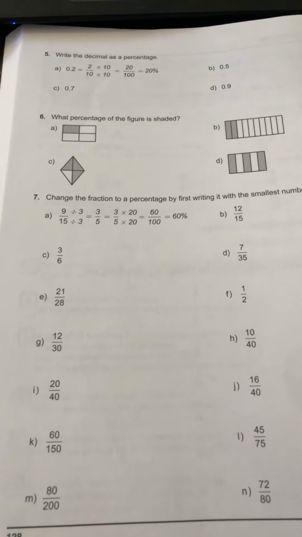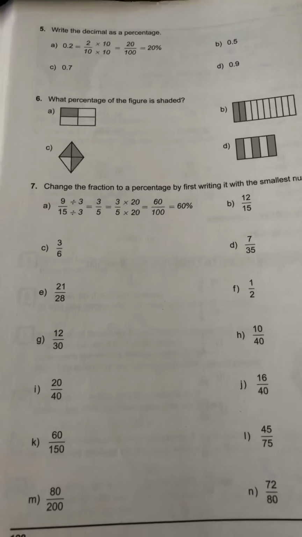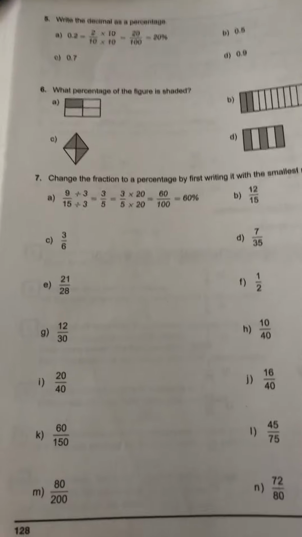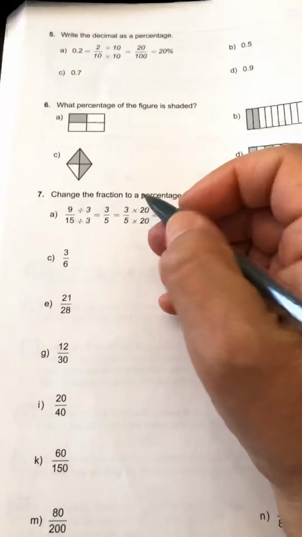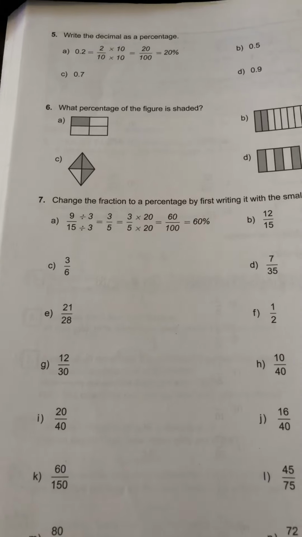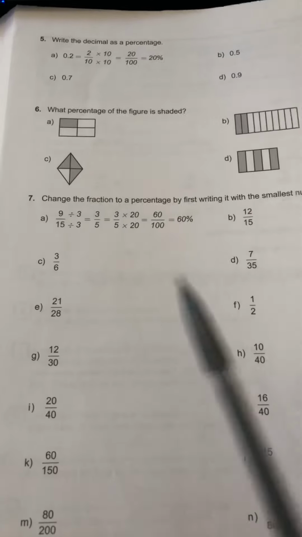To review from yesterday, I thought I'd just go through the questions from number 7. I thought I'd do the ones on the left-hand column together. So what we were asked to do was change the fraction to a percentage, first by writing it with the smallest numbers and then by multiplying.